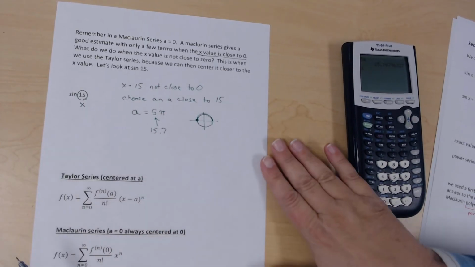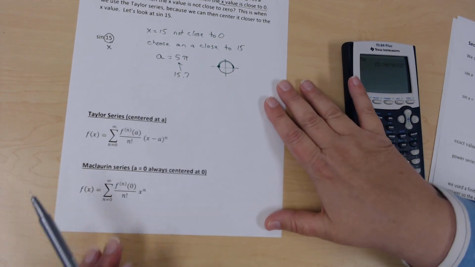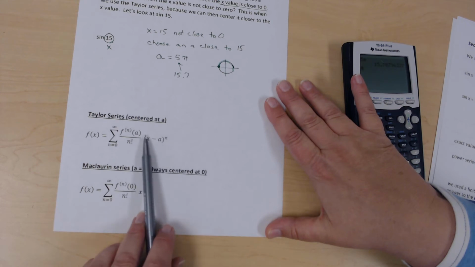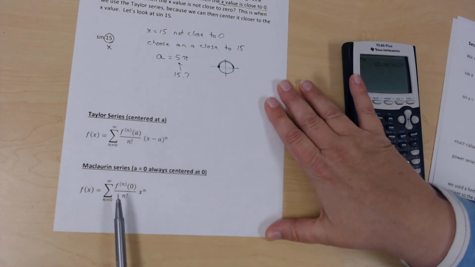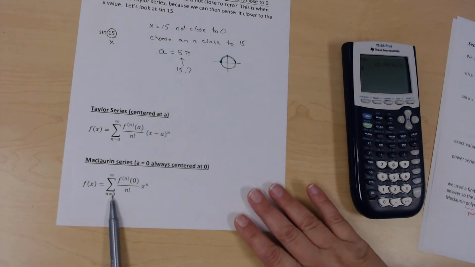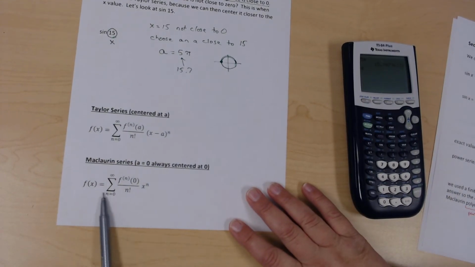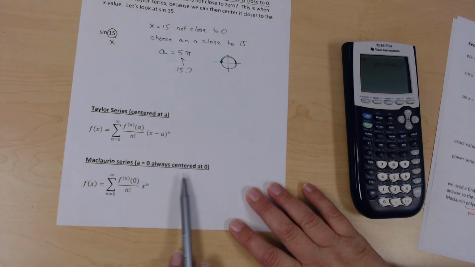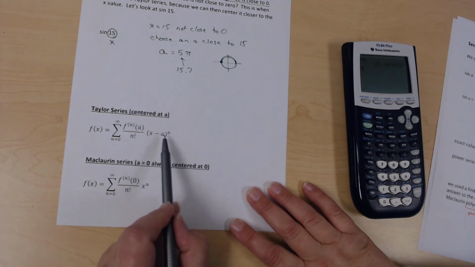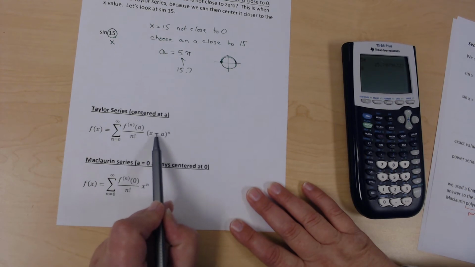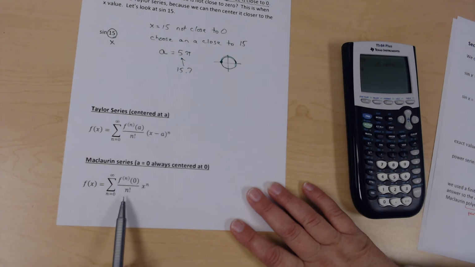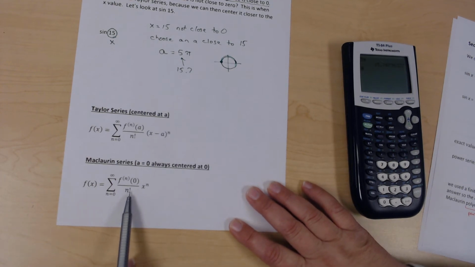All right, so let's look here. This is our pattern, a Taylor series. Here are our A values. And here, this is what we're going to be doing today. Here's our Maclaurin series. We're going to be writing one of these. Notice my A is 0, because in a Maclaurin series, A is always 0. If my A is 0, this part is gone, and so I just have X to the n. This is n factorial. This is X to the n.